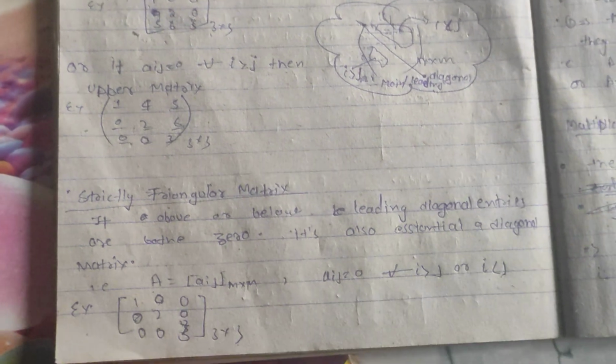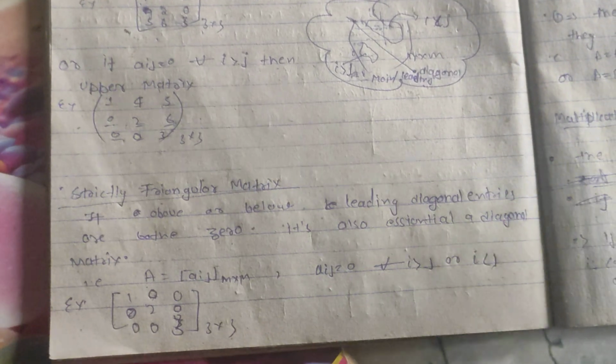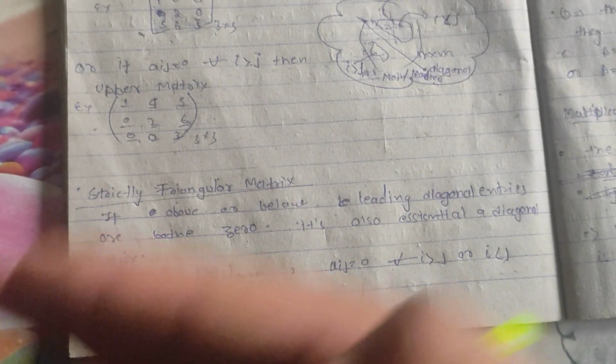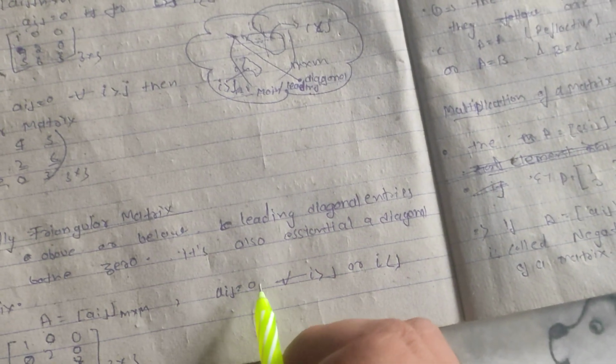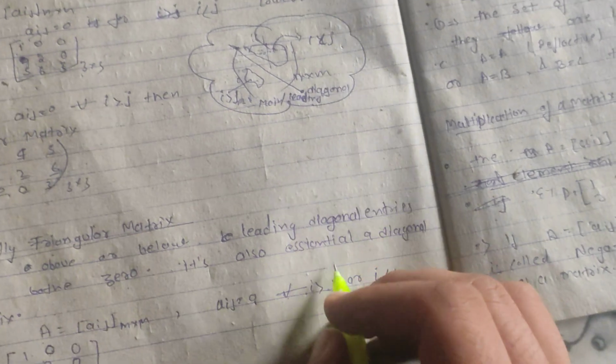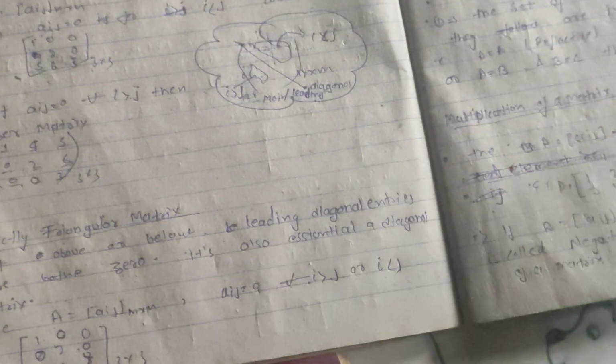So if the entries on both sides of the diagonal, above and below, are 0, upper side and lower side, where i is less than j and i is greater than j, then it is said to be a strictly triangular matrix. Okay, so here a_ij is equal to 0 for every i greater than j, and also for i less than j. So if these are 0, then it is said to be a strictly triangular matrix.